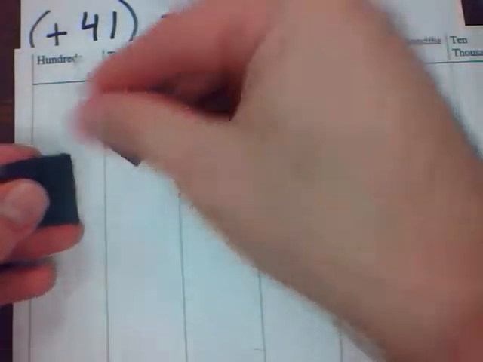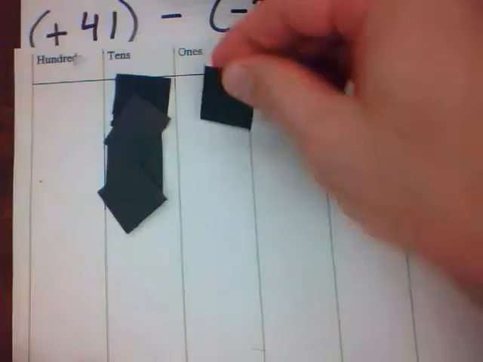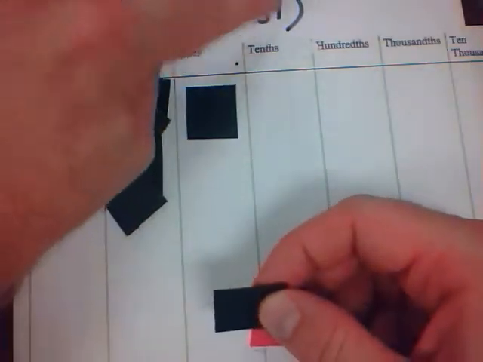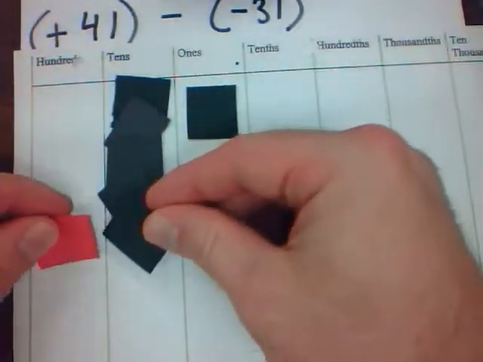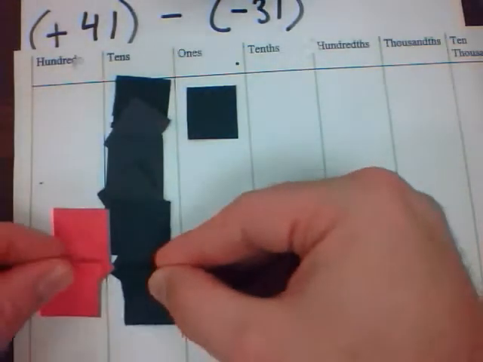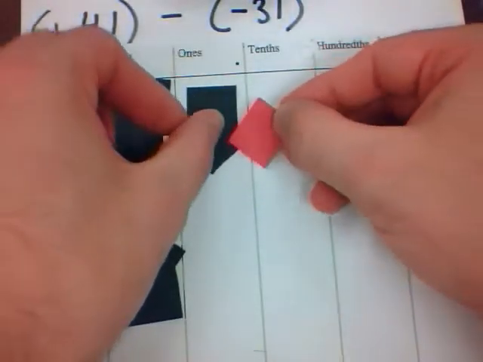Starting with +41. Now I'm asked to subtract -31. I don't have -31. I'm going to have to add a bunch of zeros. I know I'm going to need 3 10s, so there's 1 and 2 and 3, and I know I need 1 negative, so I'll put that in here.